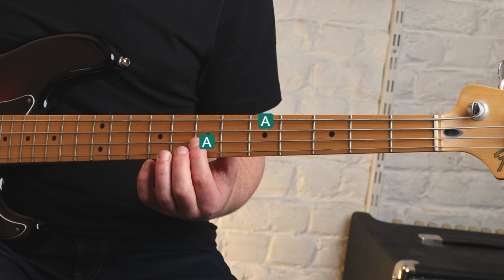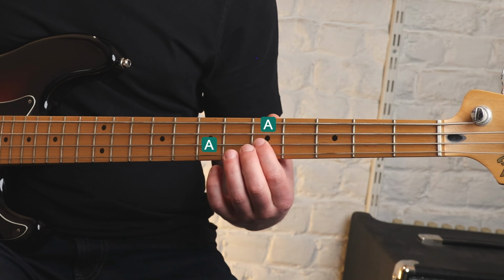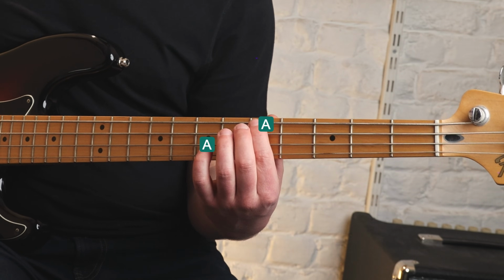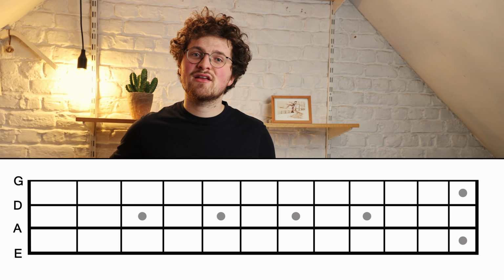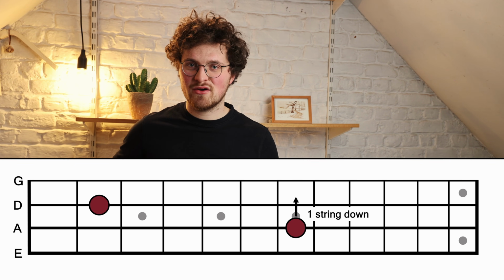It also works the other way around. If I start from a higher A and I move 2 frets to the left and 2 strings up, I find the lower A.